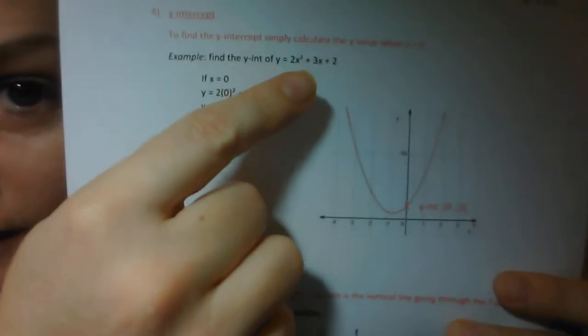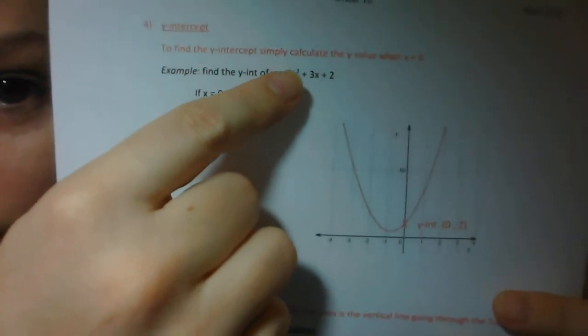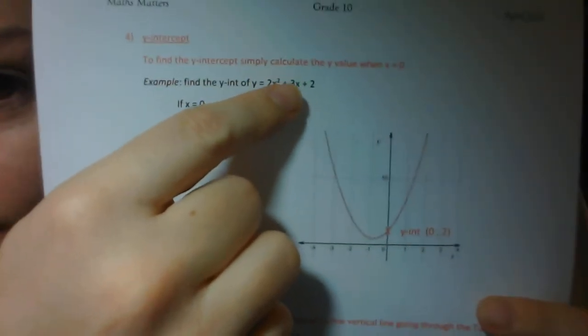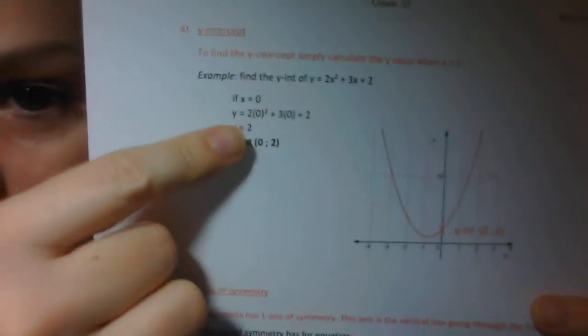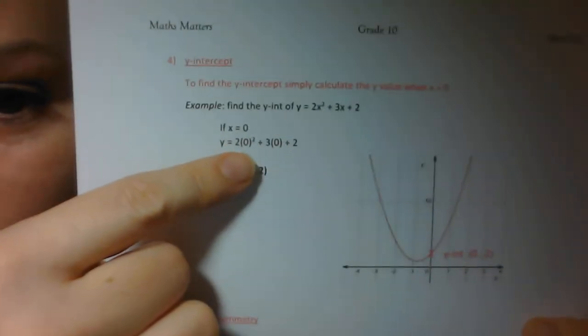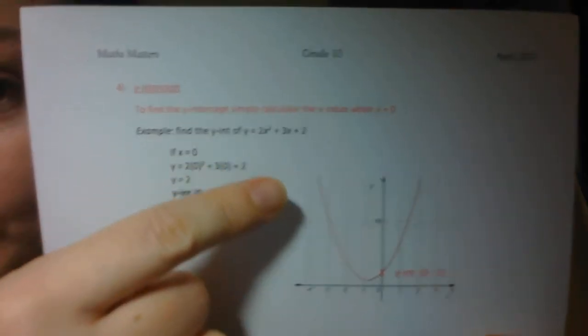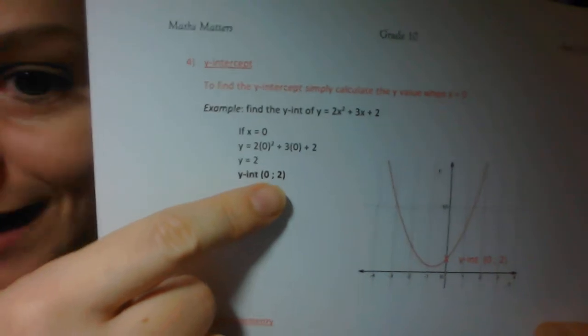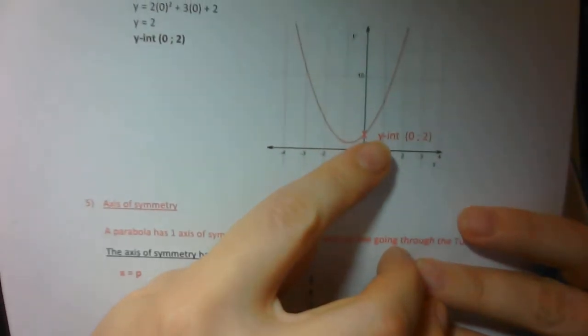So you substitute the x with 0, so that's 2 times 0 squared plus 3 times 0 plus 2, and that will give you 0 plus 0 plus 2, y equals 2. So the y-intercept for this equation, for this graph, is 0 for x, 2 for y, which is what we had on that graph here.